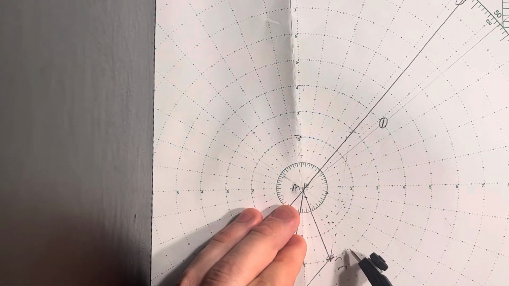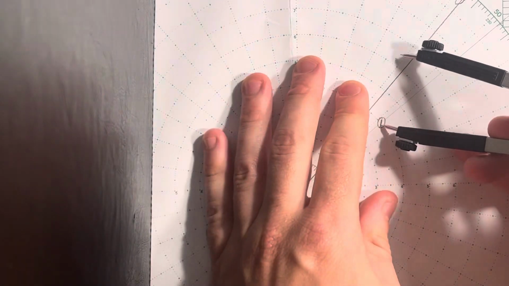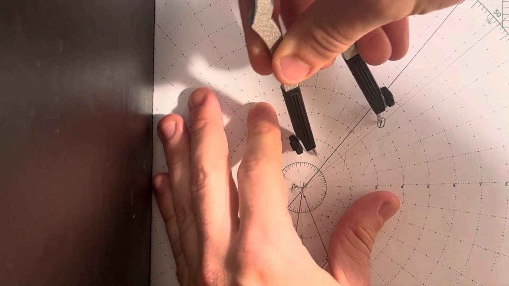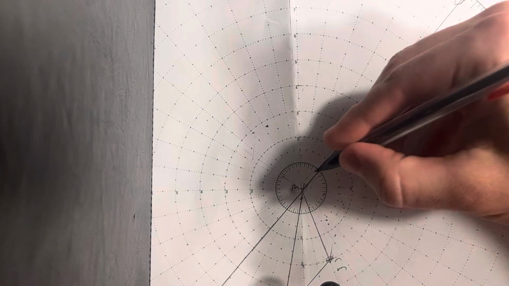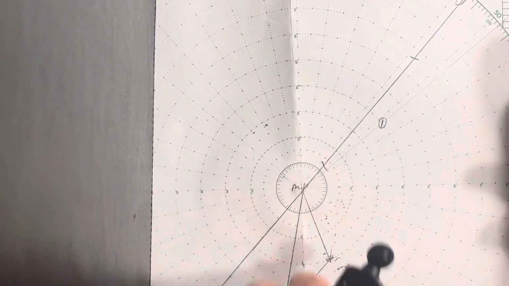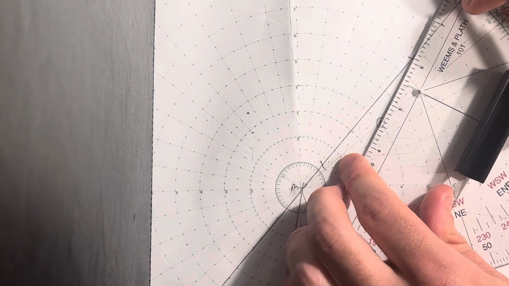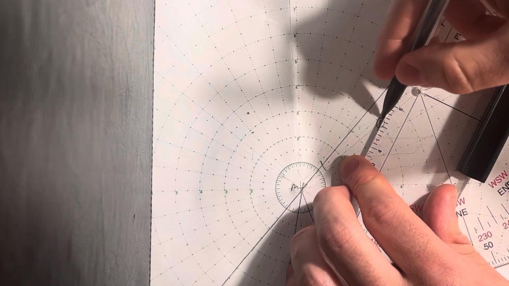So you measure out this vector, and we swing the arc there and there. You get a point that passes through here, a point that passes through there. Now we connect the dots. There.